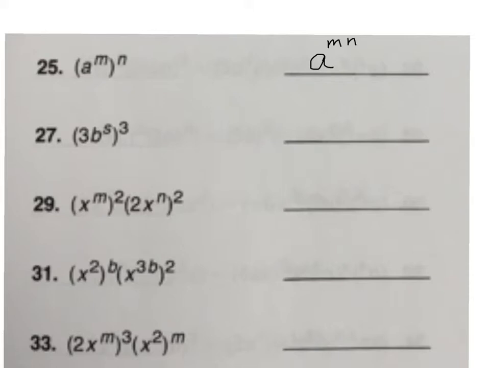Okay, look at 27. You got 3b to the s power being cubed. So you need to do 3 cubed. What's 3 cubed? 27. And then you need to do b to the s, to the third power. So I need to do s times 3. So that'll be b to the 3s power.